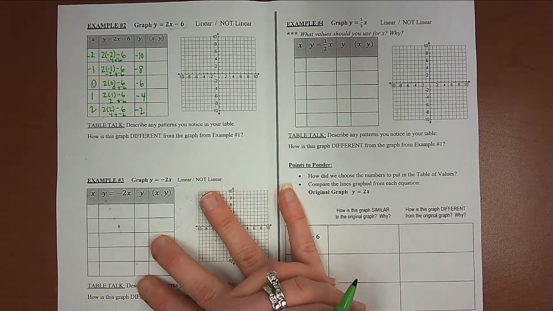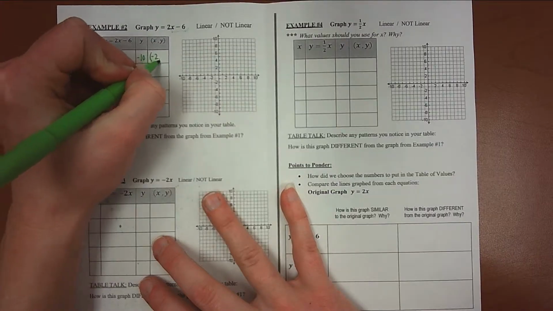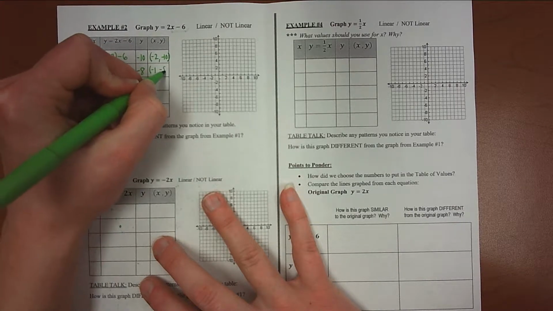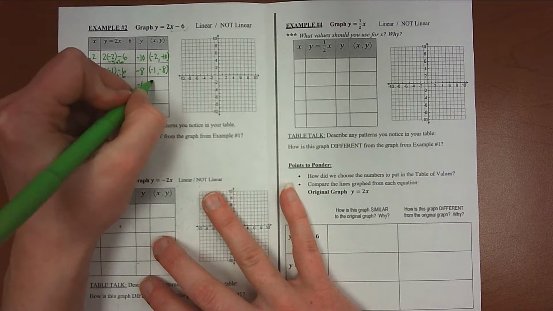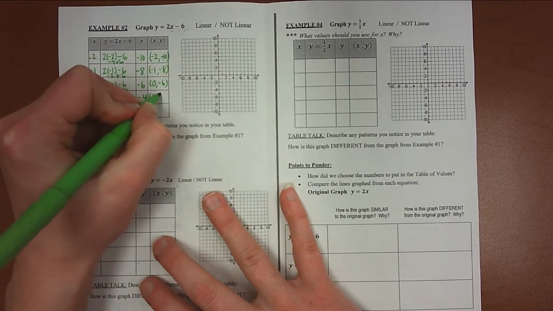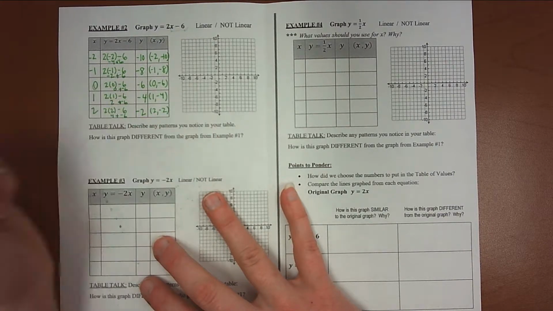And now I'm going to write all of these points as ordered pairs. So when I plugged in -2 for x, y was -10. When I plugged in -1, y was -8. When I plugged in 0, y was -6. When I plugged in 1, y was -4. And when I plugged in 2, y was -2.